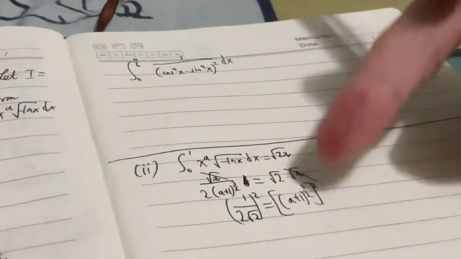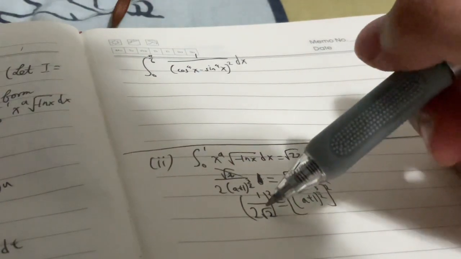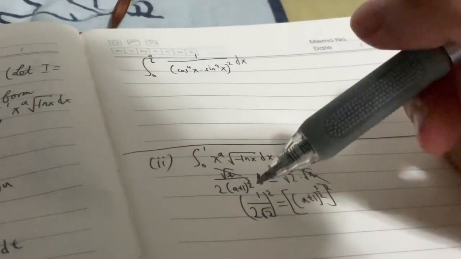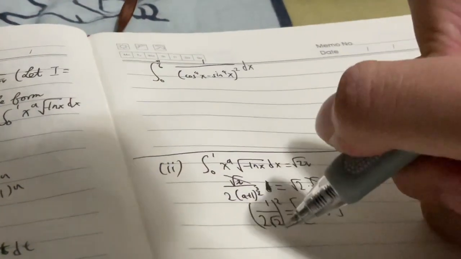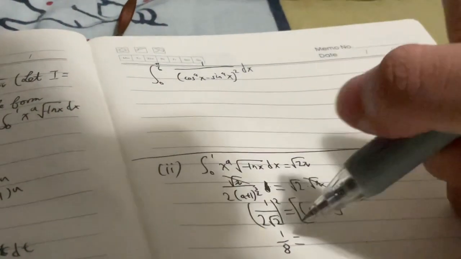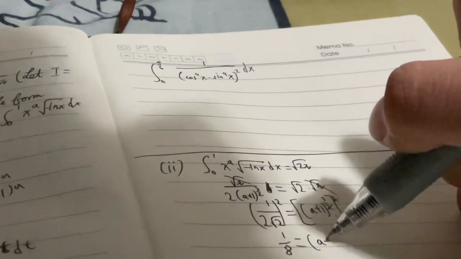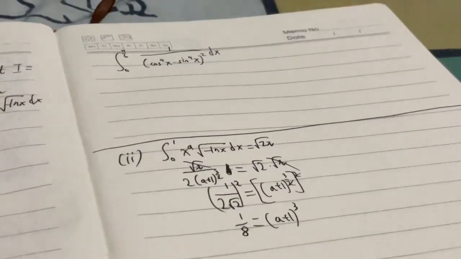You can get rid of the 2 here. So for this, you can square it. The square root of 2 squared is just 4... and then 2 squared is 4. 2 times 4 is just 8. So for 1 over 8 will be equal to 2, and the 2s cancel each other out. So 1 over 8 will be equal to (a plus 1) to the power of 3, like that.